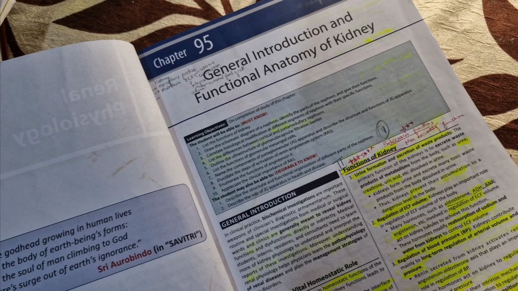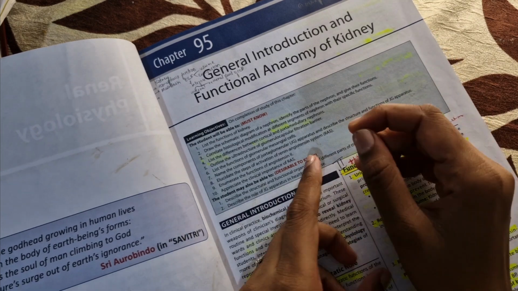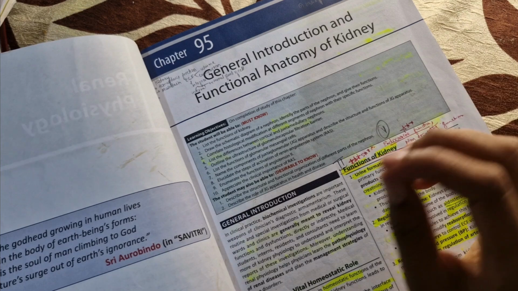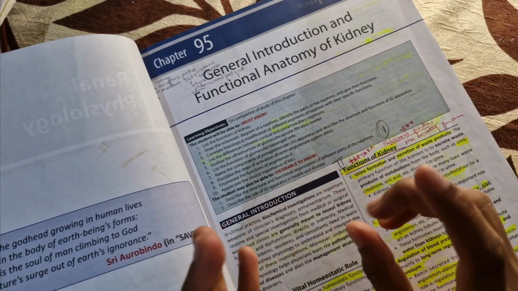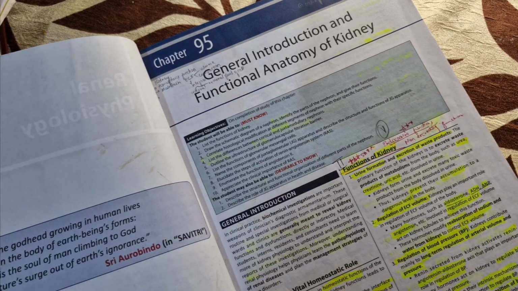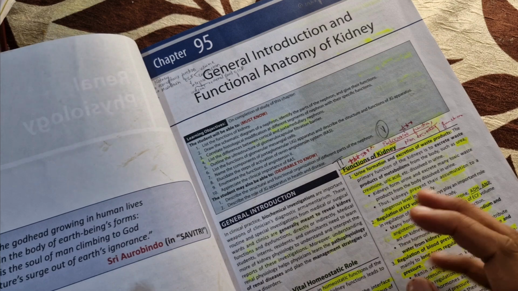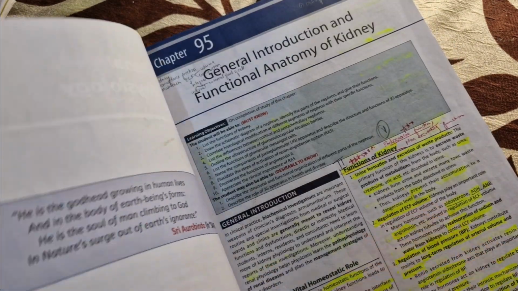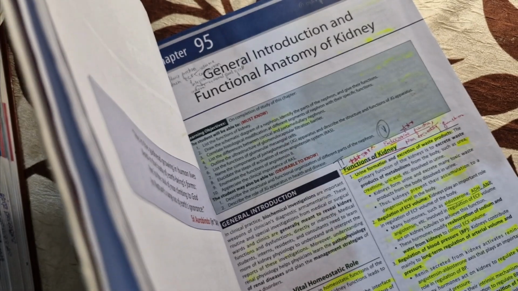In this video I'll be marking all the questions from the renal physiology chapter. RS questions are most important according to the university, and out of the entire paper there will be only one or two questions out of RS questions. So you need to be thorough with those questions, and you'll get more marks if you are thorough. I'll be marking renal physiology in this chapter.